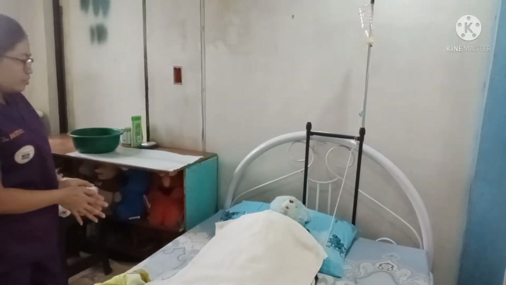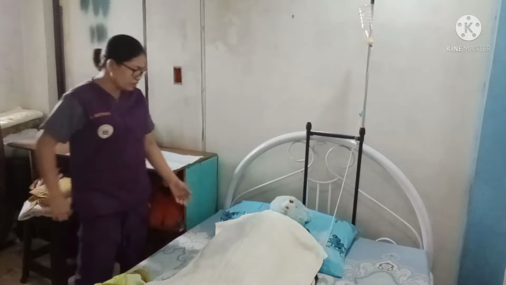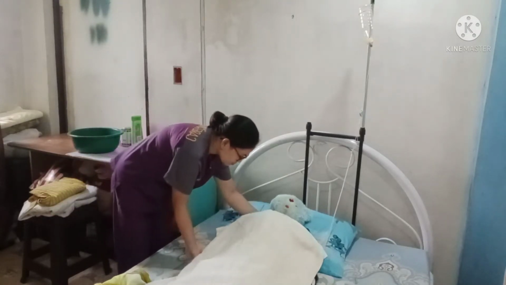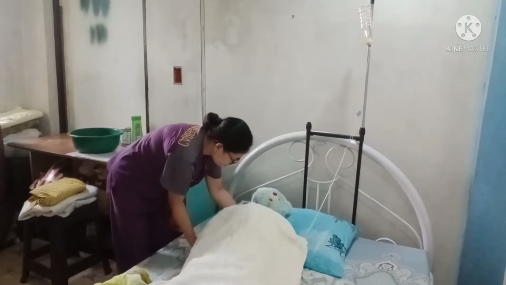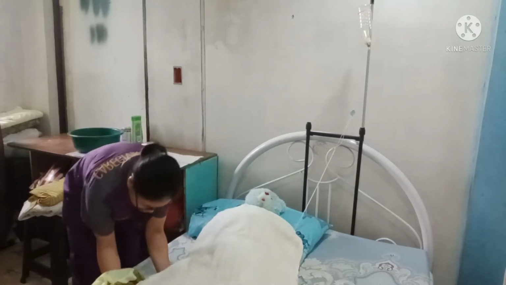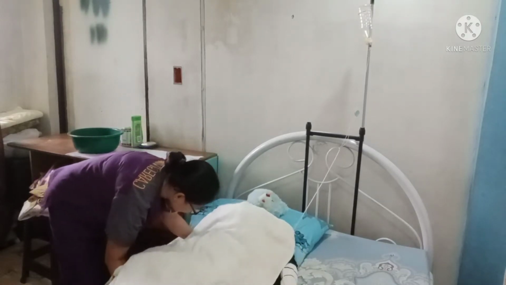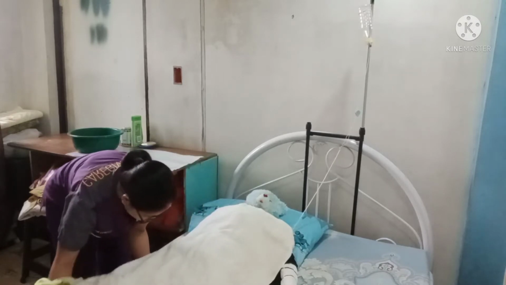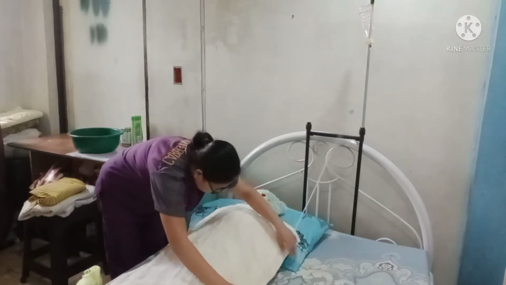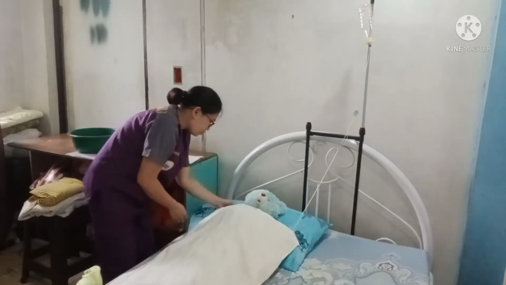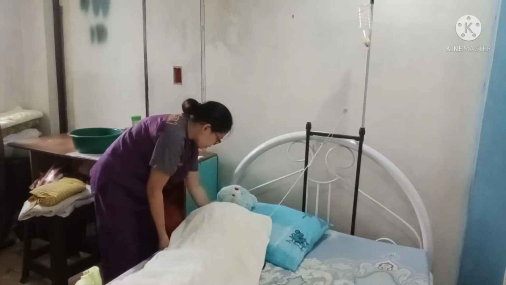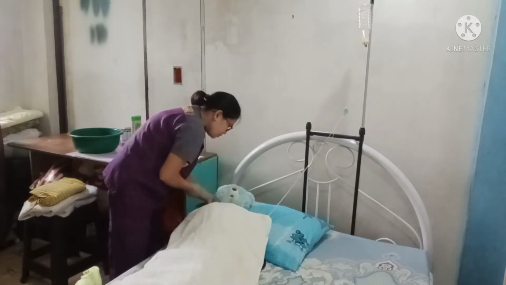Assist the client or the patient to the side of the bed in supine position, with the head placed in the edge of the bed.